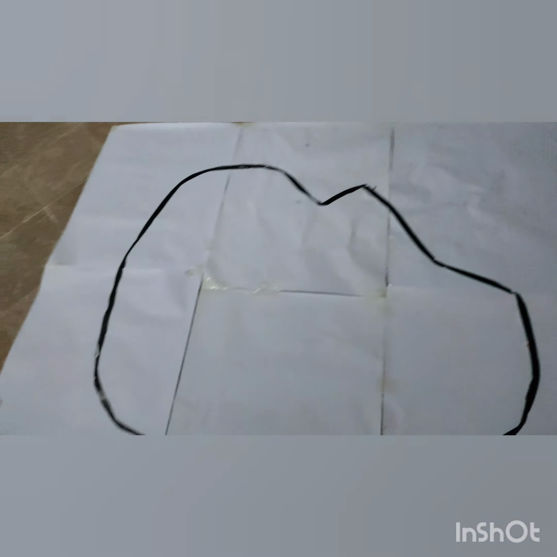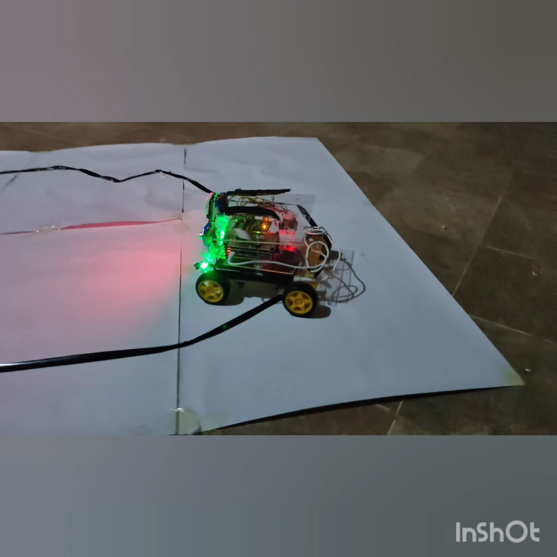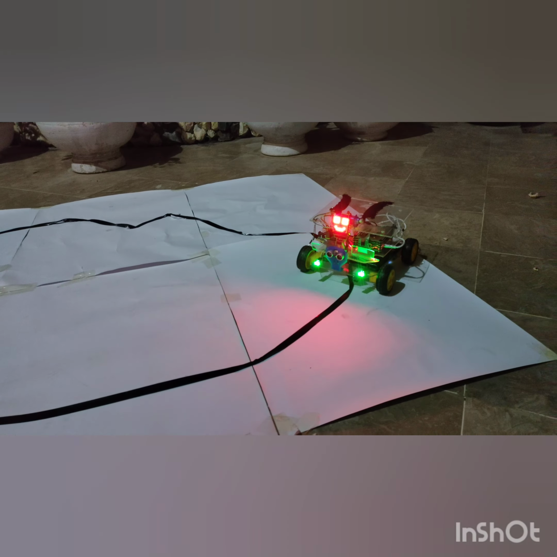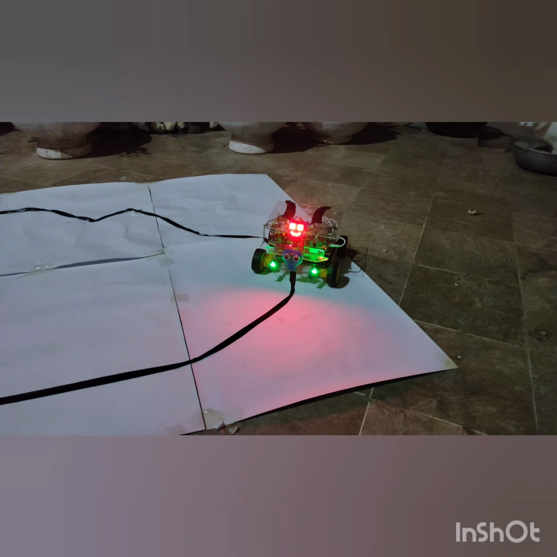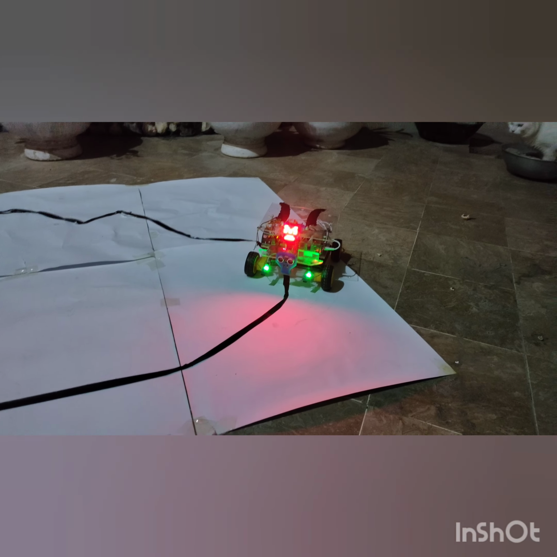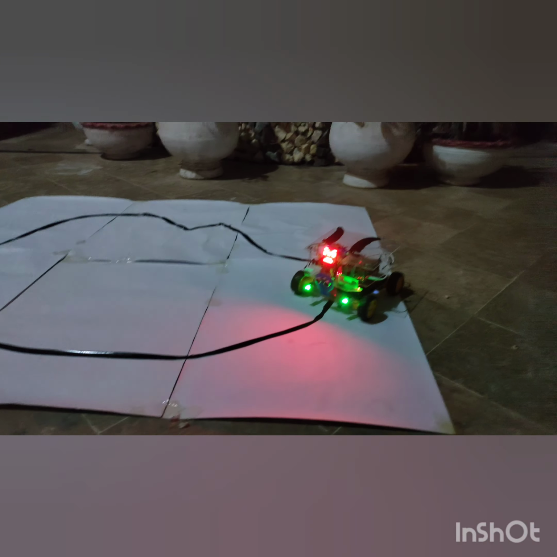Okay, so here you go. The car is now being controlled with the remote control. This is the first function of our car. So here you go. Now I am going to place it on the line. Now I am going to start the second function, which is the line following function.